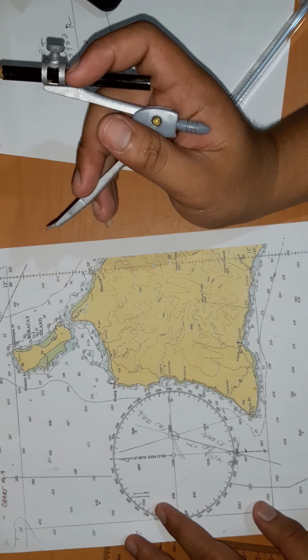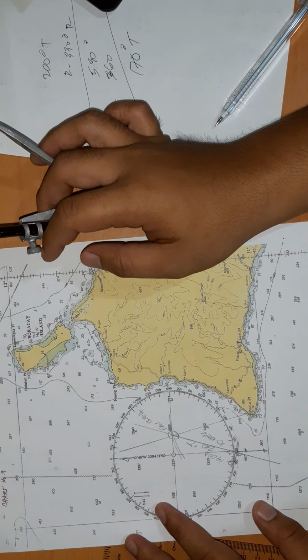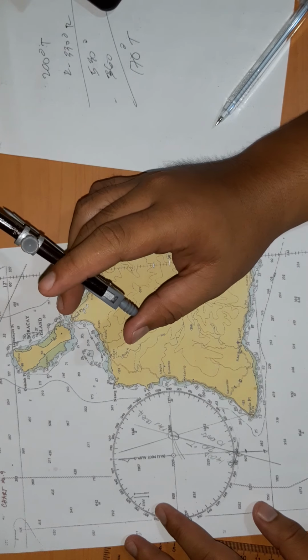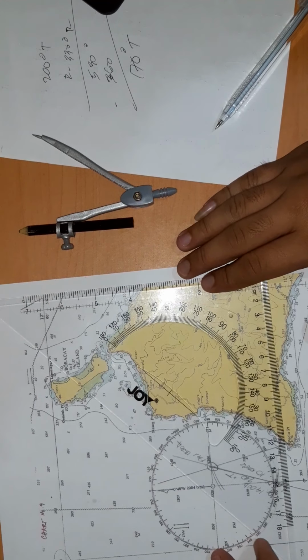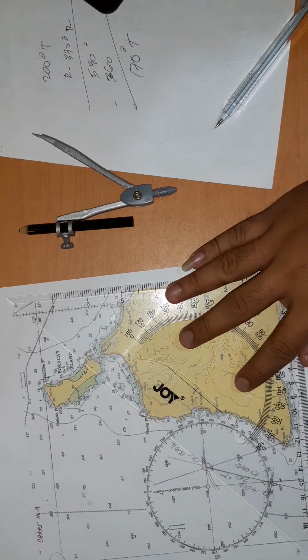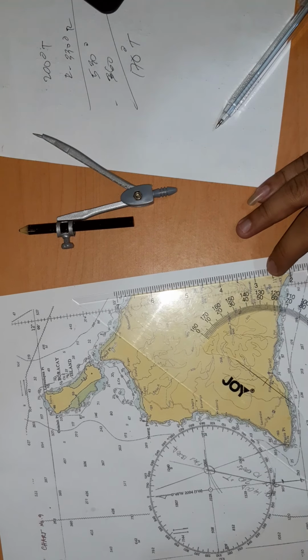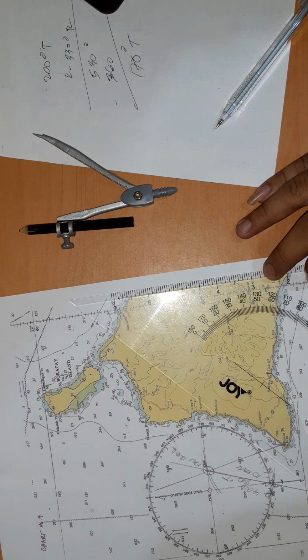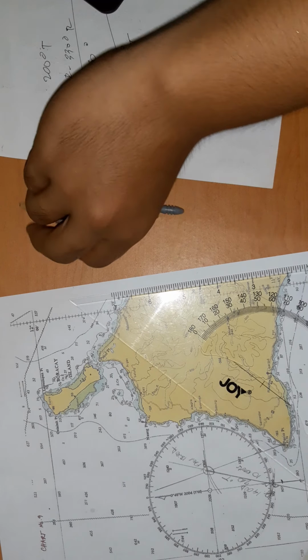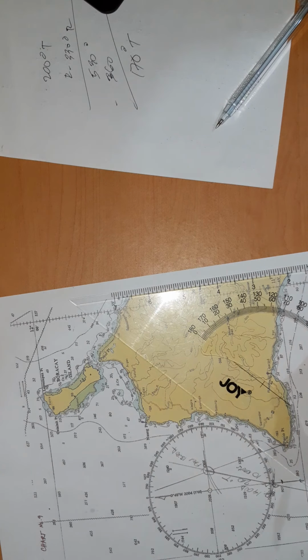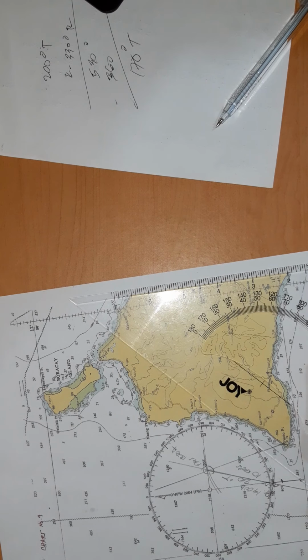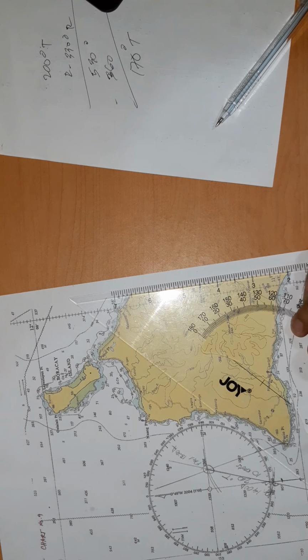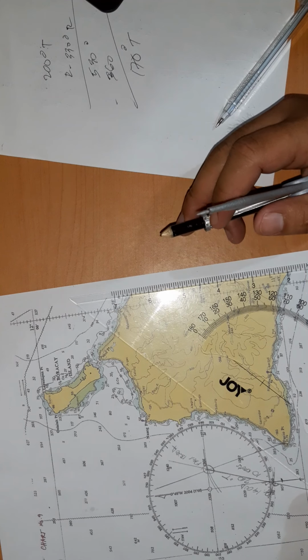As you can see, we're going to find the longitude. So we're going to slide here. So we have 121 degrees and 9 minutes. So that is the fixed position and true bearing of the estimated position.